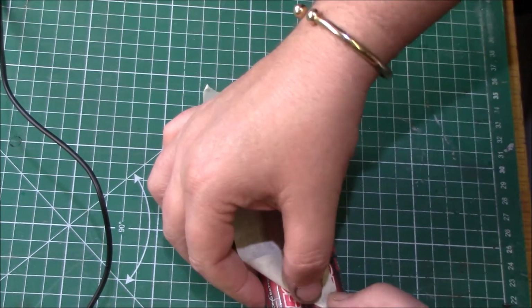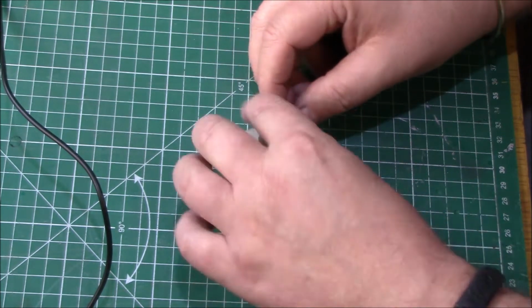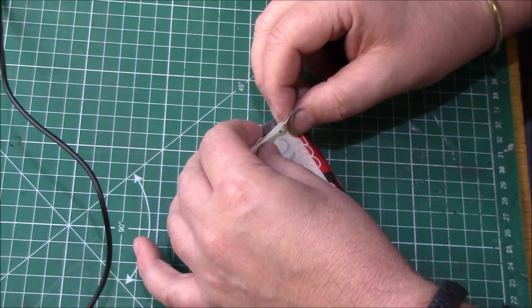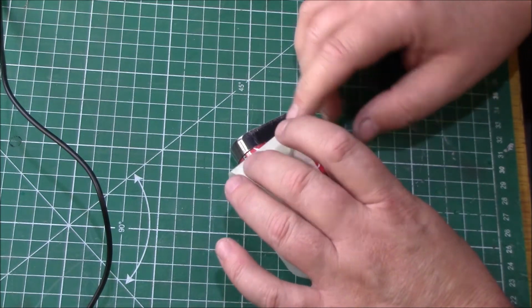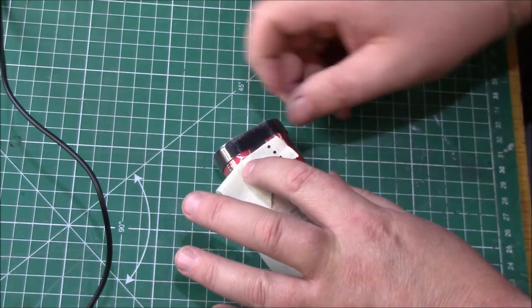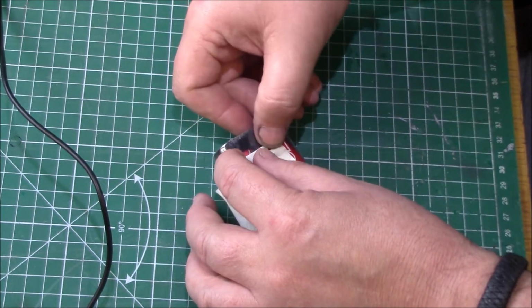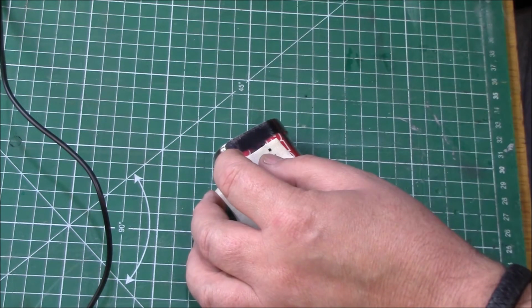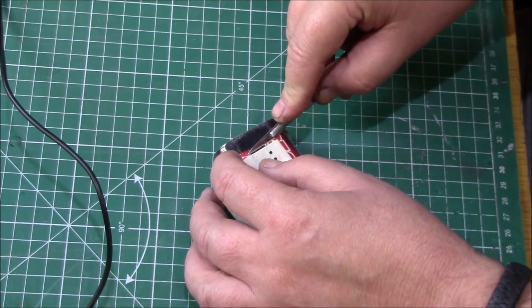See, I didn't get enough tackiness off of this. It doesn't want to leave it behind. Like I said, it's a bit temperamental with masking tape. You can do it, you just have to be a bit patient and ease it off. Once you've eased it off, it comes off quite well.